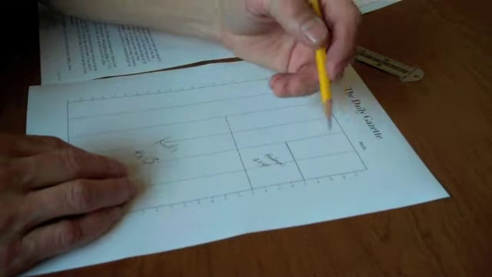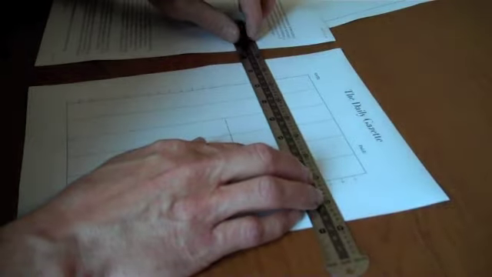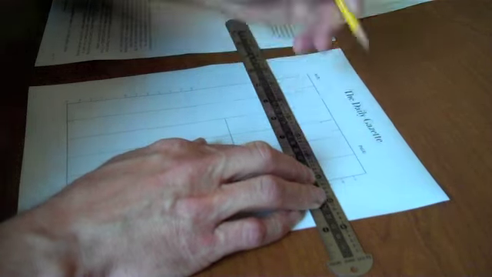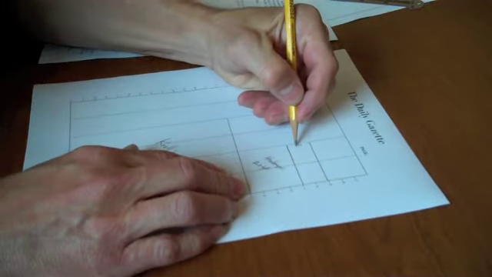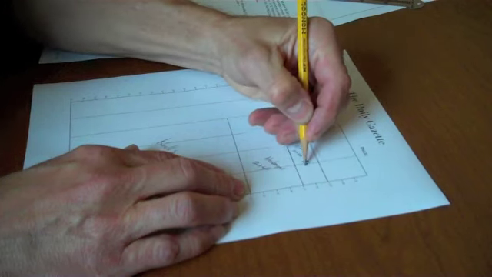Our instruction sheet calls for a third ad. That's an ad from Barnes & Noble, and it is a 2 by 2. So we're going to put that in now. We'll count up to 1, 2, and we'll go over 2 columns. Take our ruler and draw a line and write Barnes & Noble 2 by 2.